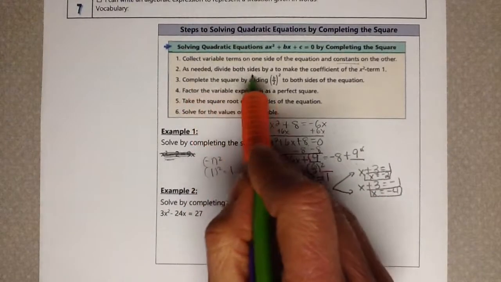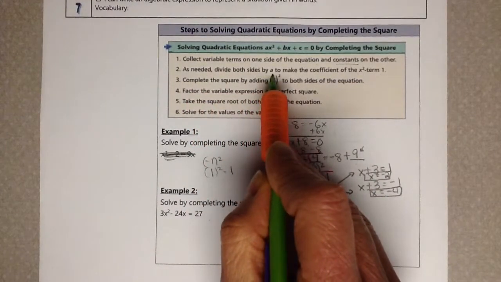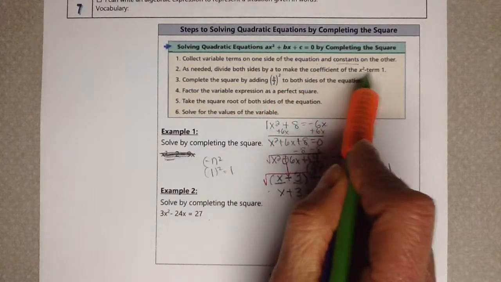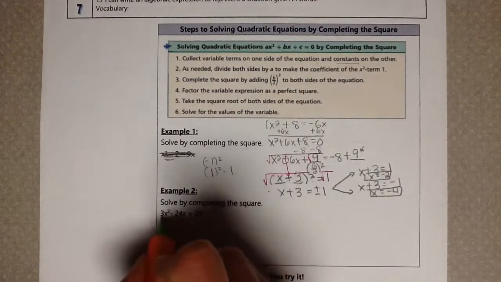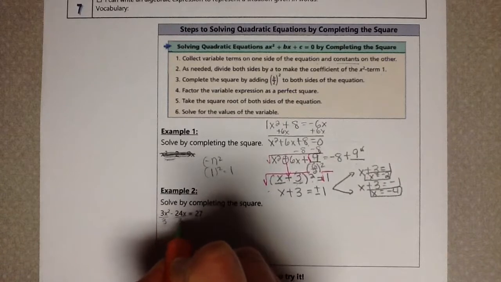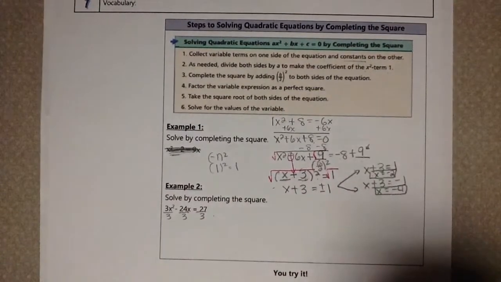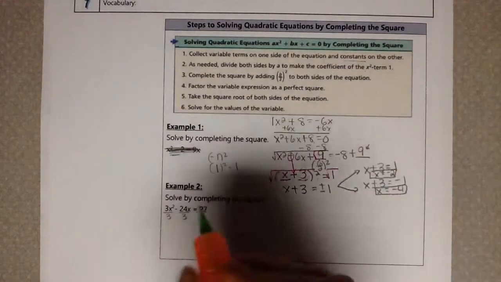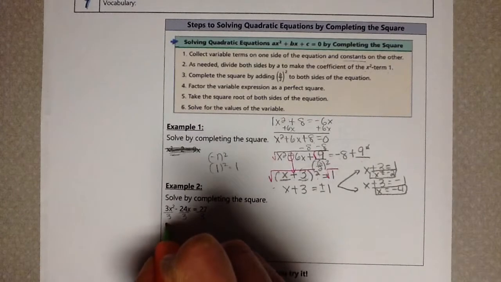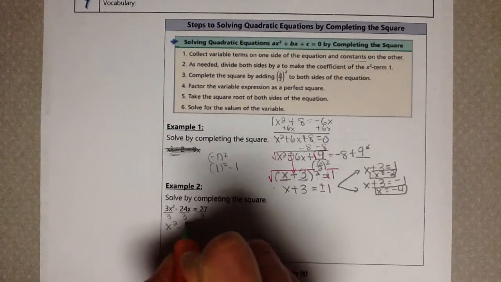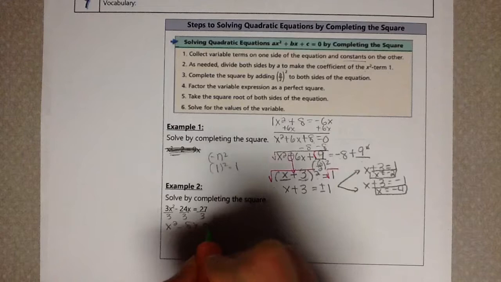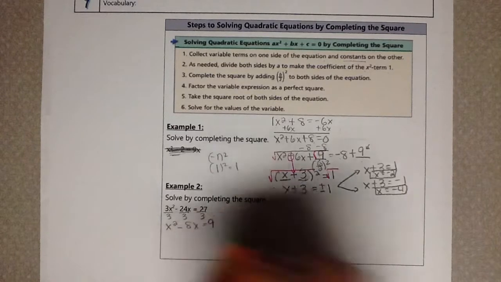It says, as needed, divide both sides by a to make the coefficient of the x squared term 1. So this is not 1. We need to divide every term by 3. So now this is going to be x squared minus 8x equals 9.